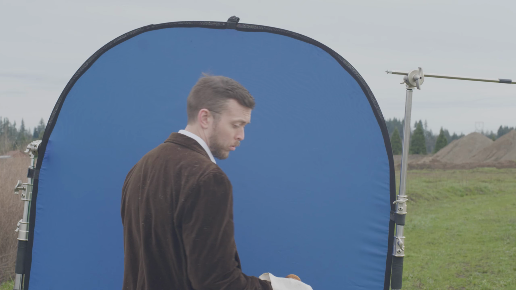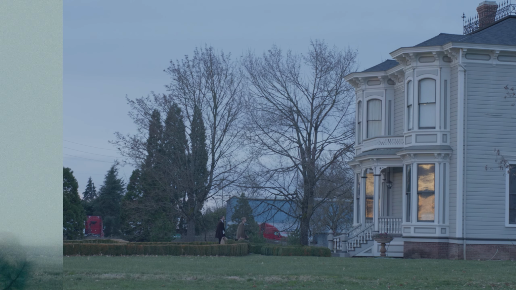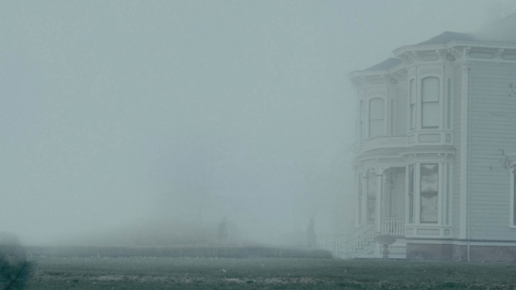Next, you're going to need your actor, ideally in front of a blue screen. Today, the shot I'm going to show you is in front of a blue screen. However, it can be done with roto, with mixed results. I'm going to do a future tutorial on that.